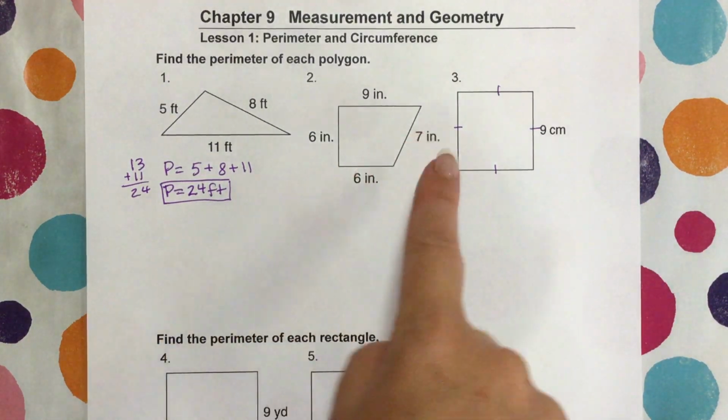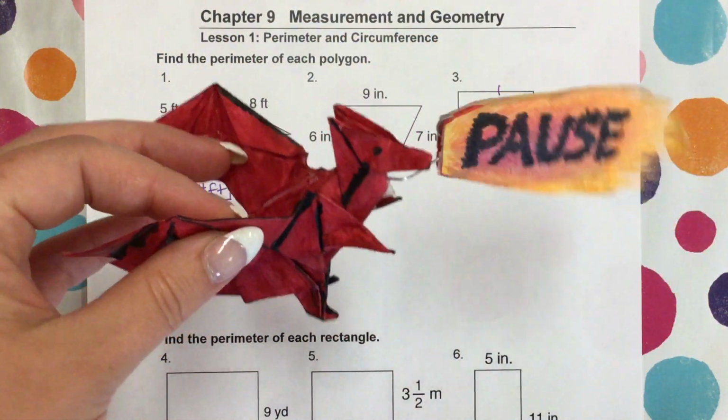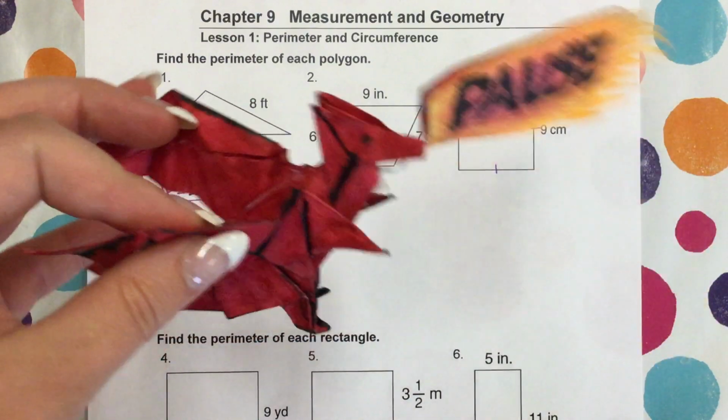So I want you to go ahead and work out problem 2 and 3. There's our friend, the pause dragon, reminding you to pause your device, work out problem 2 and 3. When you get done, press play, and we'll talk about it in a bit.